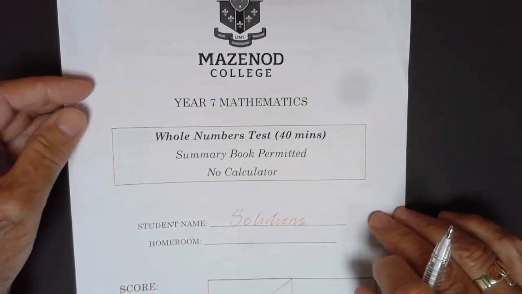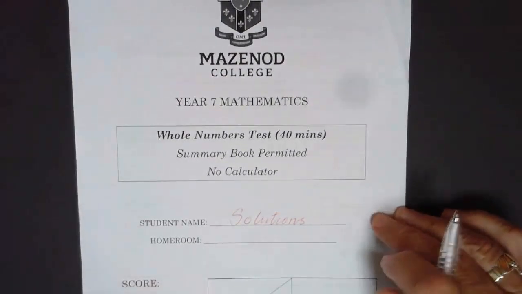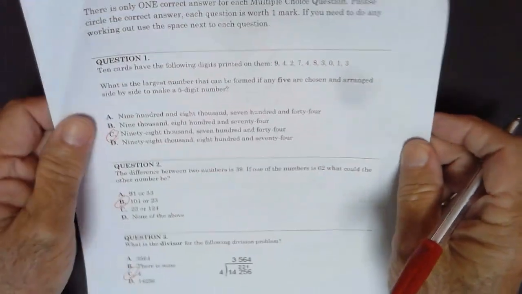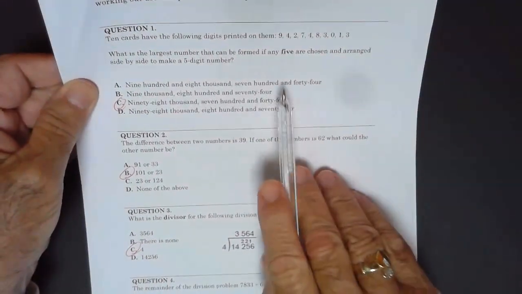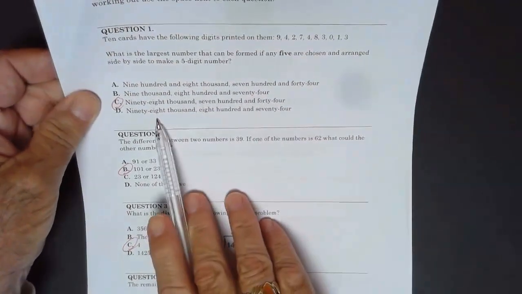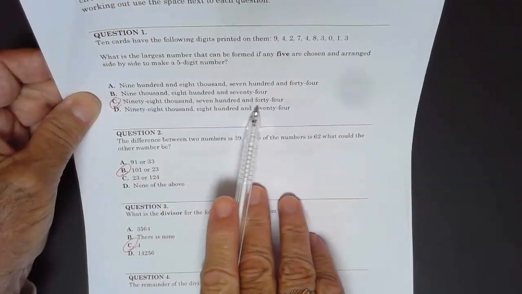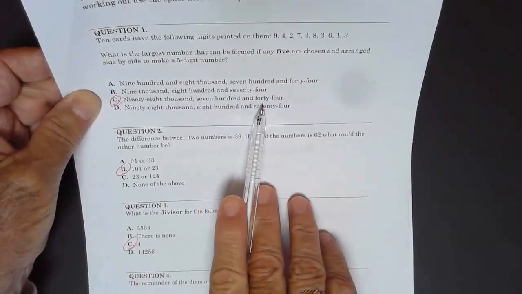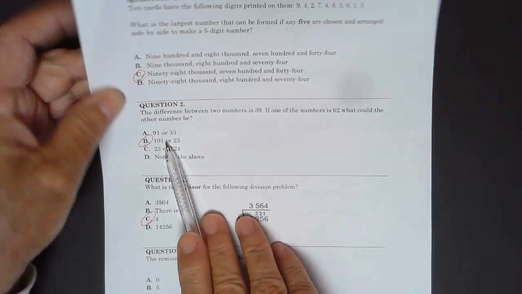So let's have a look at the solutions for the whole numbers test, which was out of 38. Go to the multiple choice section first, and you're asked to form the largest number from these 5 digits. 98,744 is the largest that can be formed.